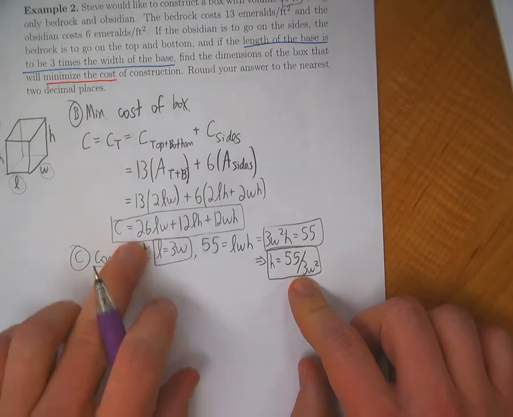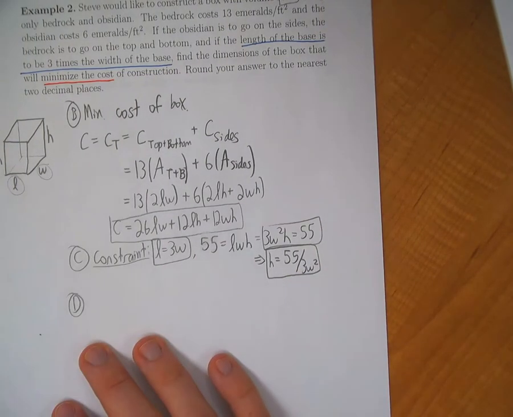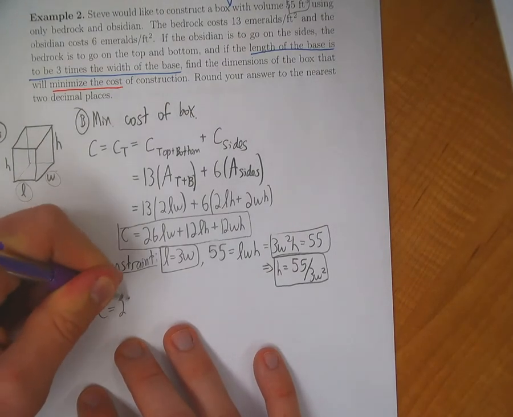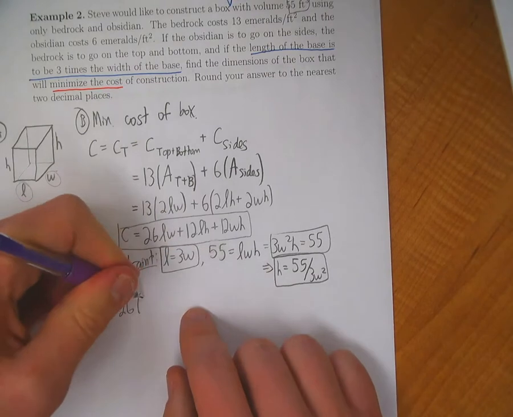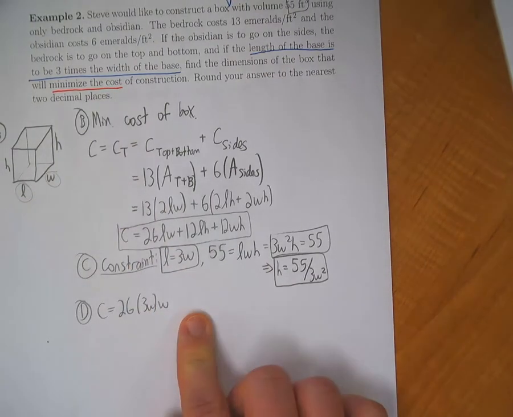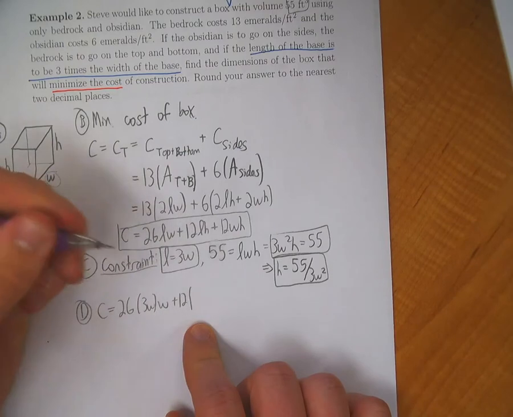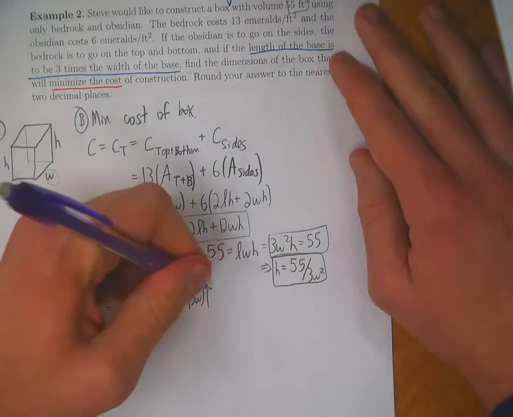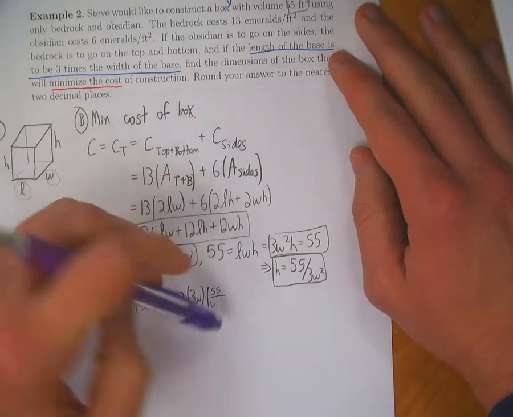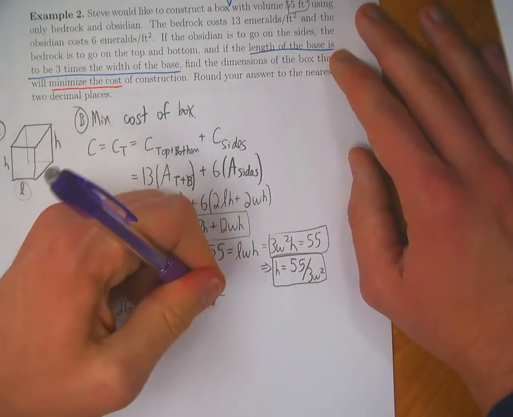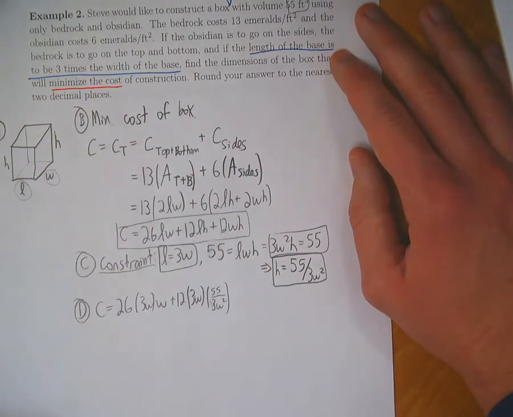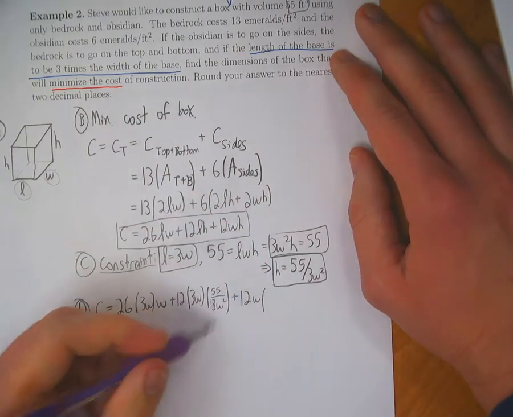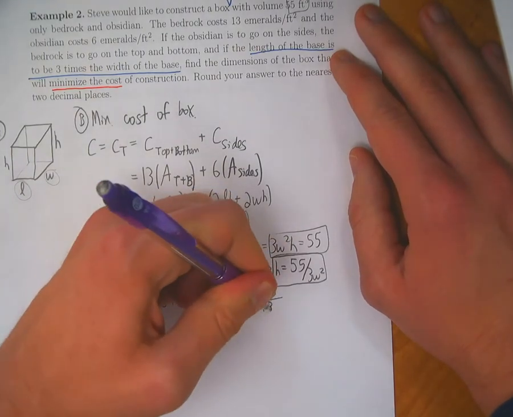So now let's go ahead and plug this back into our cost function as step D. So we have C equals 26 times L, which is 3W, times W, plus 12 times L, which is 3W, times H, which is 55 over 3W squared, plus 12 times W times H, which is 55 over 3W squared.